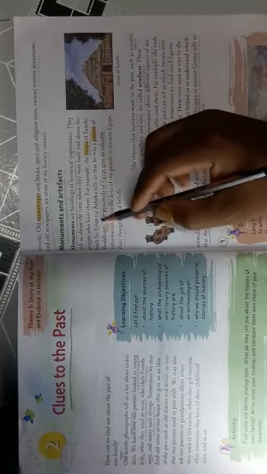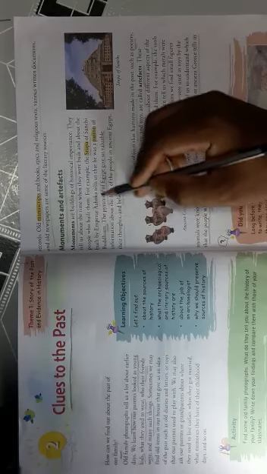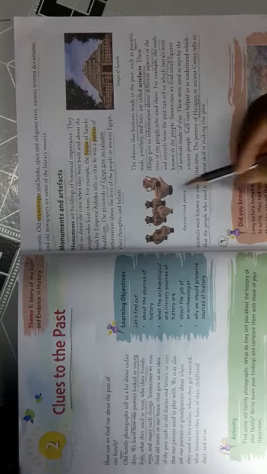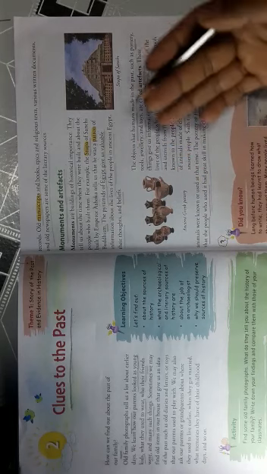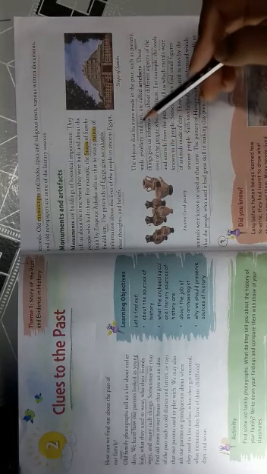Examples given are the Stupa of Sanchi, which tells us about Emperor Ashoka, and the pyramids of Egypt, which tell us about the lives of the people in ancient Egypt. So it is clear that monuments give us an idea about the lifestyle of ancient times, whatever period that monument belongs to.